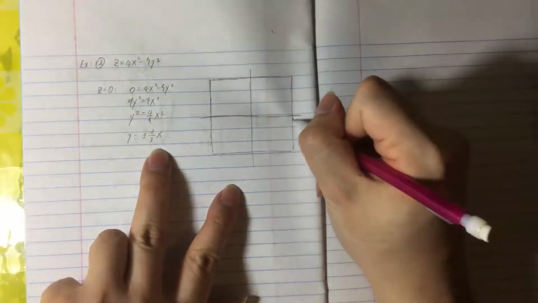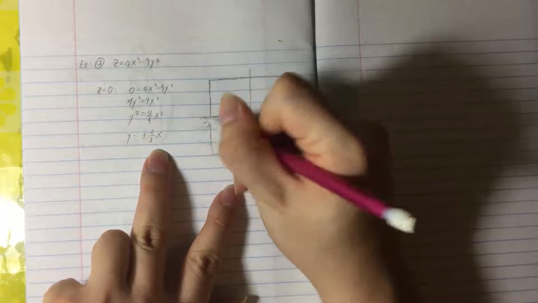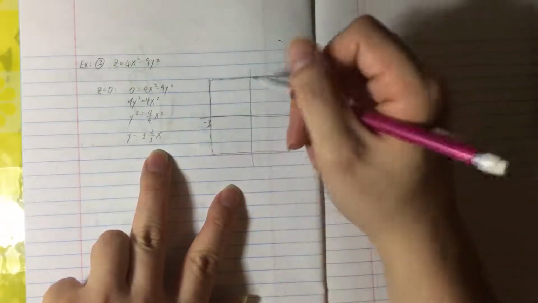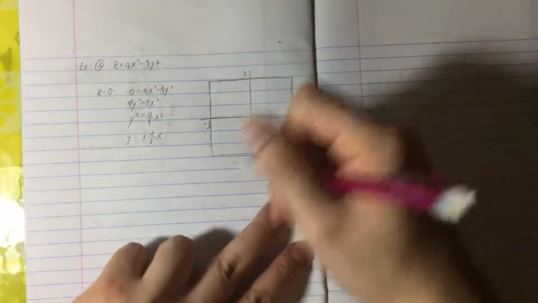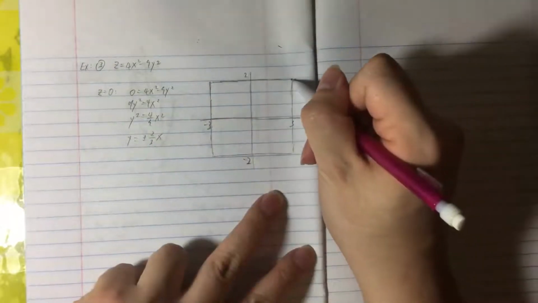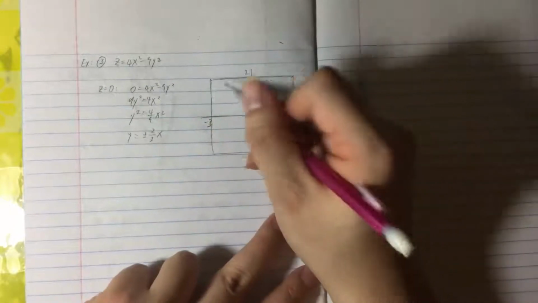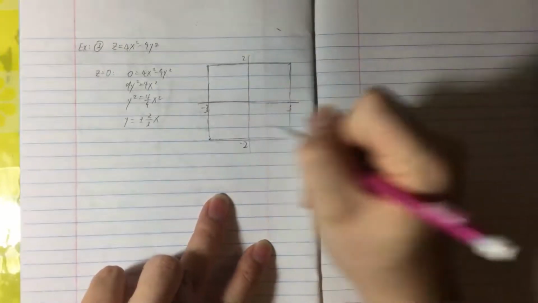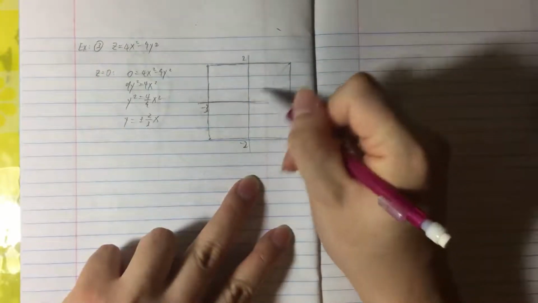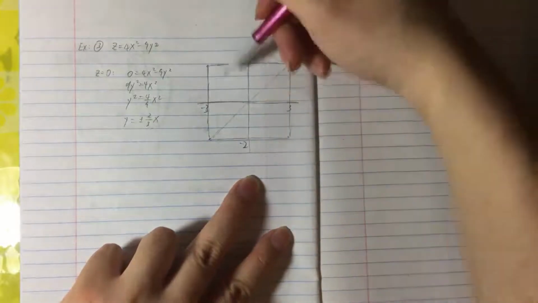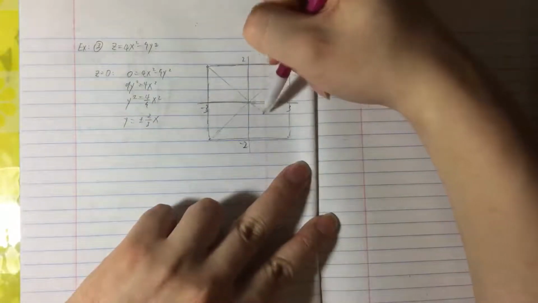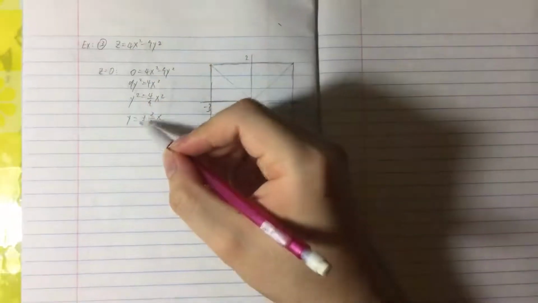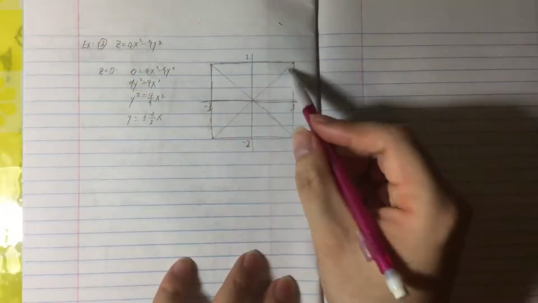If we graph it, when x is 3, y is plus or minus 2. When x is negative 3, y is also plus or minus 2. So this graph is two lines, y equal to plus or minus 2/3 of x.